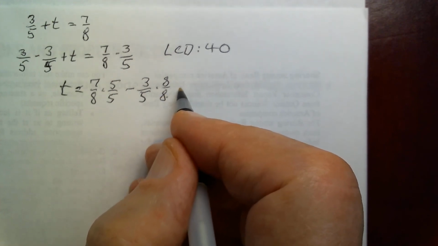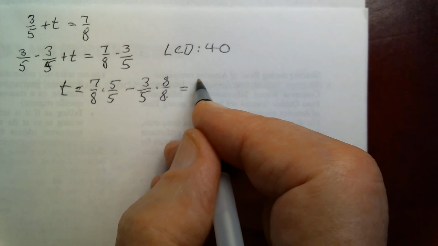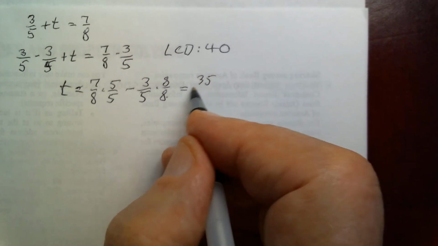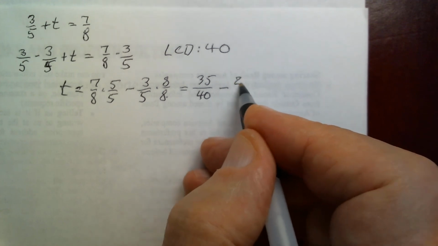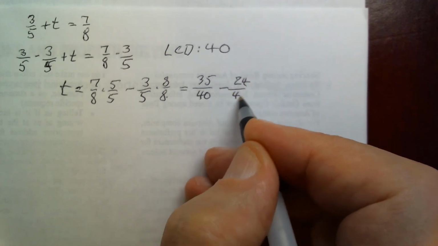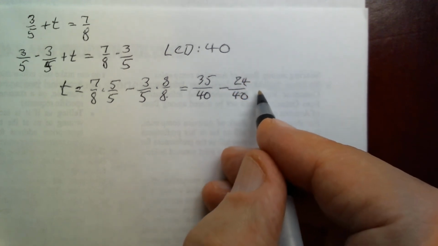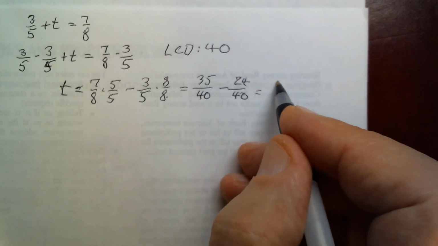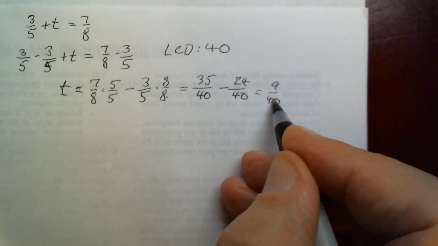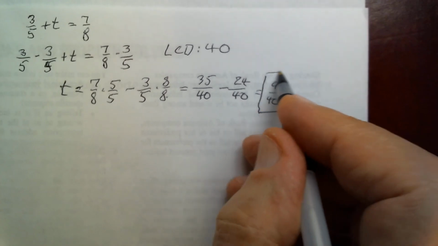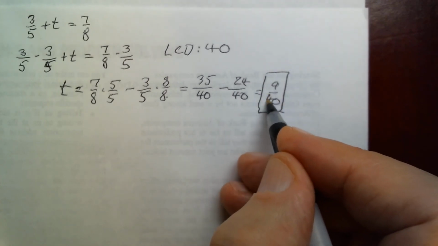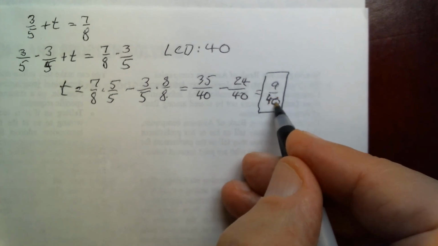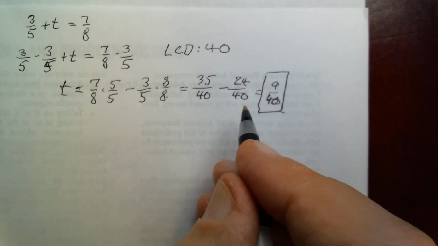So that then is equal to 7 times 5 is 35 divided by 40, minus 3 times 8 is 24 divided by 40, and 35 minus 24 is 9 divided by 40. Which then is our answer for the variable t. So t equals 9 divided by 40.